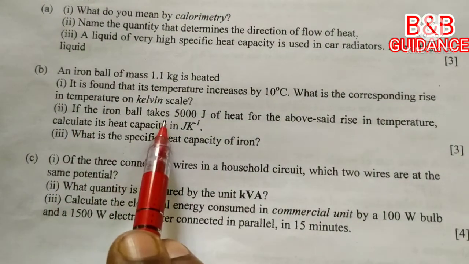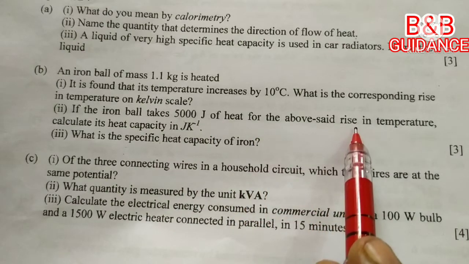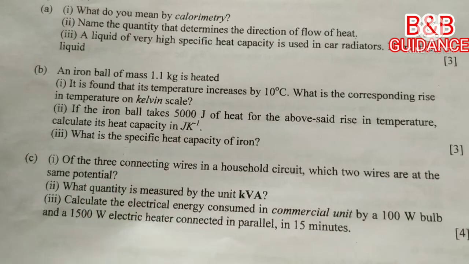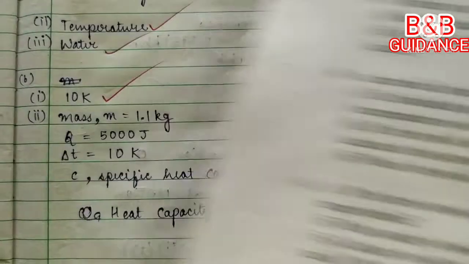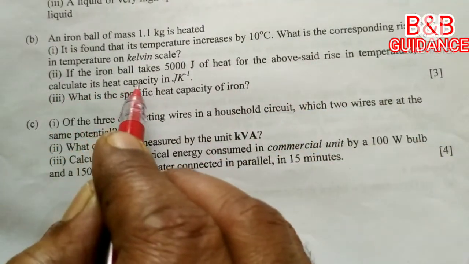If the iron ball takes 5000 joule of heat for the above rise in temperature, calculate its heat capacity in joule per Kelvin. The question is to find heat capacity.